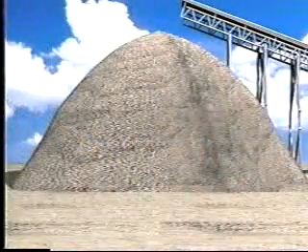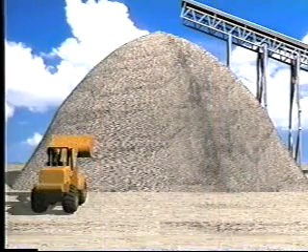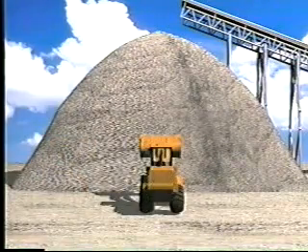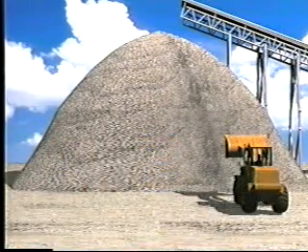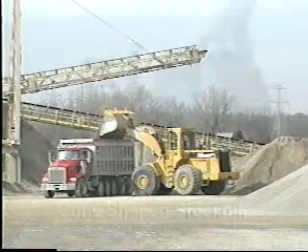The rule of thumb here is to visually divide the pile into thirds. Start loading at one end, let's say the left third, move to the center, then move to the right third of a stockpile. You'll want to repeat this procedure until your load is complete.